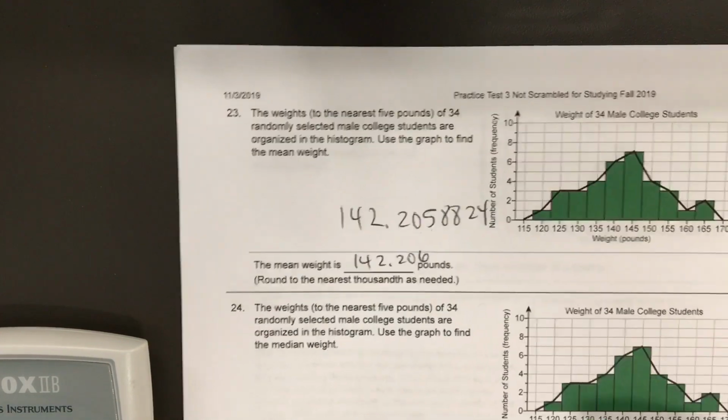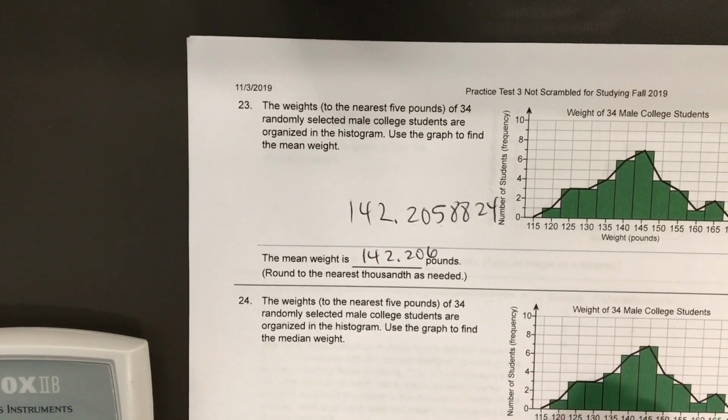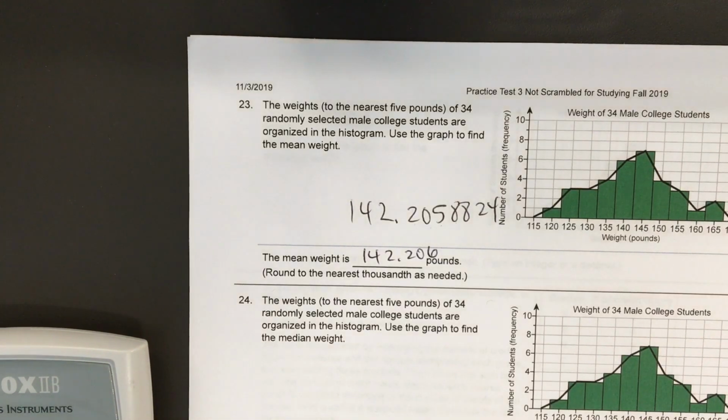Let me write them underneath each bar. 120, there was one person. 125, there were 3. 130, there were 3. 135, there are 4. 140, there's 6. 145, there's 7. 150, 4. 155 is 3. 160 is 1. 165 is 2. They did say there are 34.